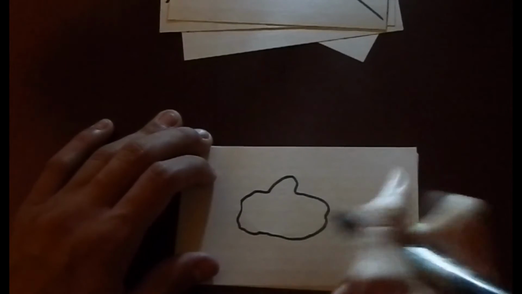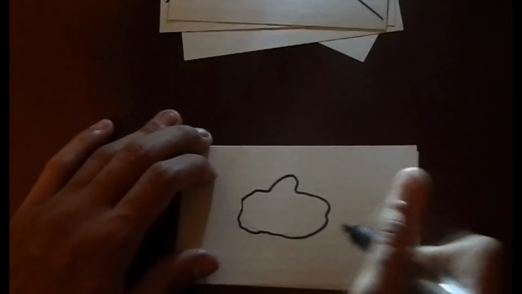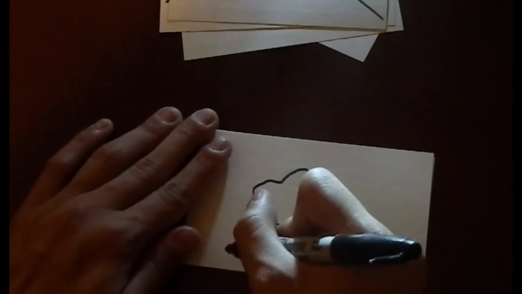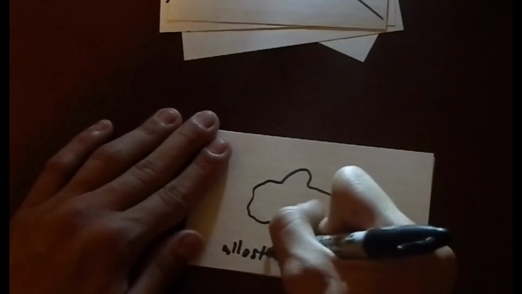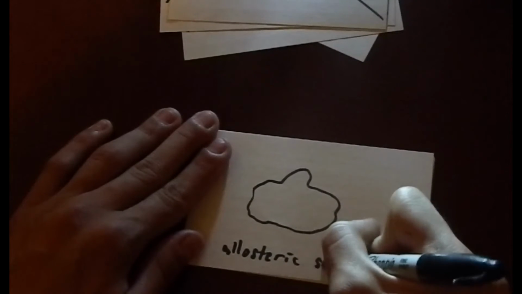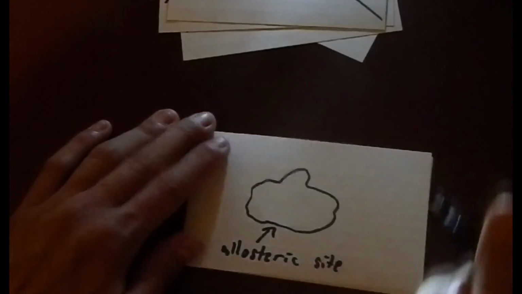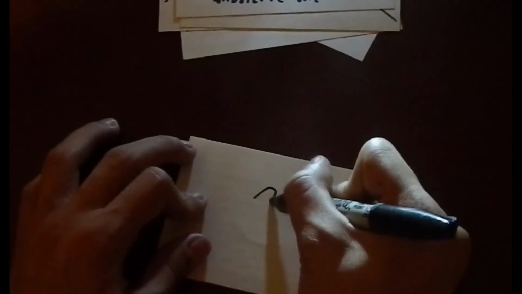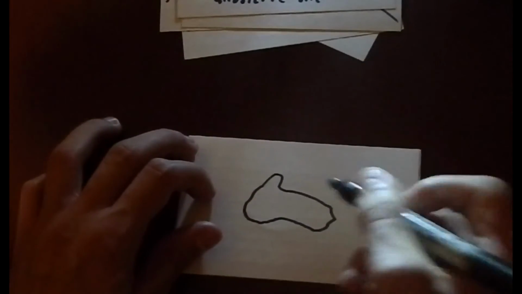So let's say this is the entire enzyme right here, and this part is the part we just saw. There is a section, and it could be anywhere, called the allosteric site. Now, this could be an indent, could be another thing, and basically what it is, if a non-competitive inhibitor comes along, so let's call this curve the allosteric site.